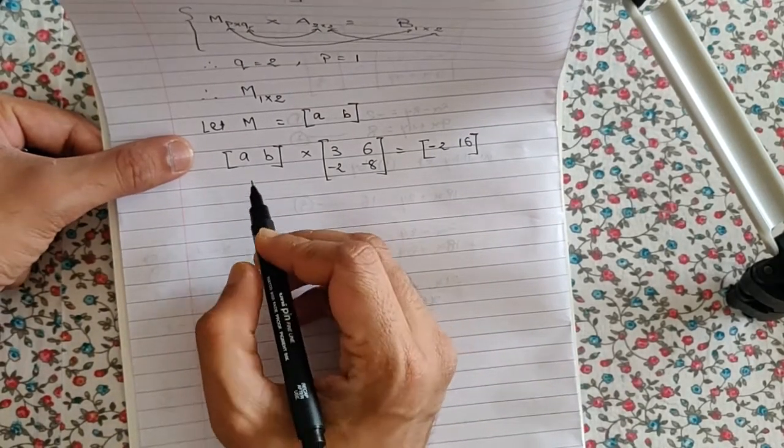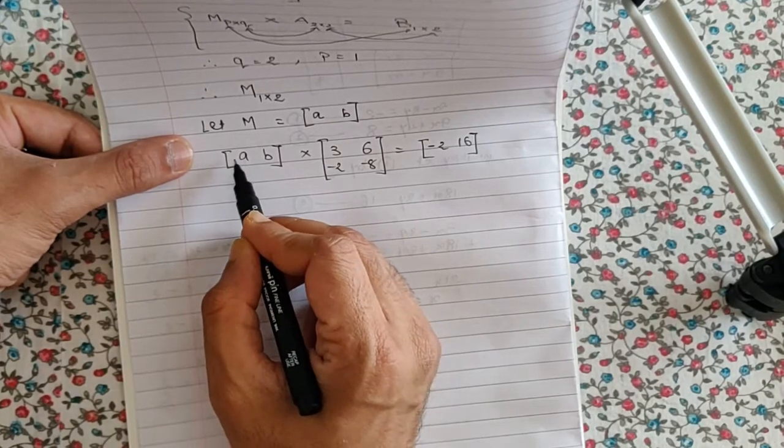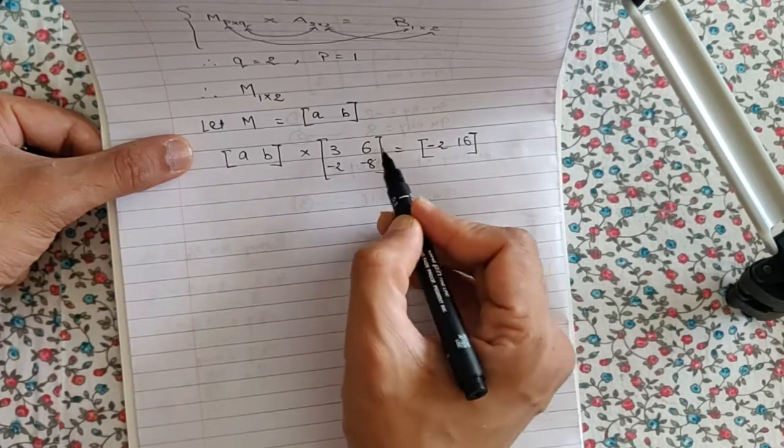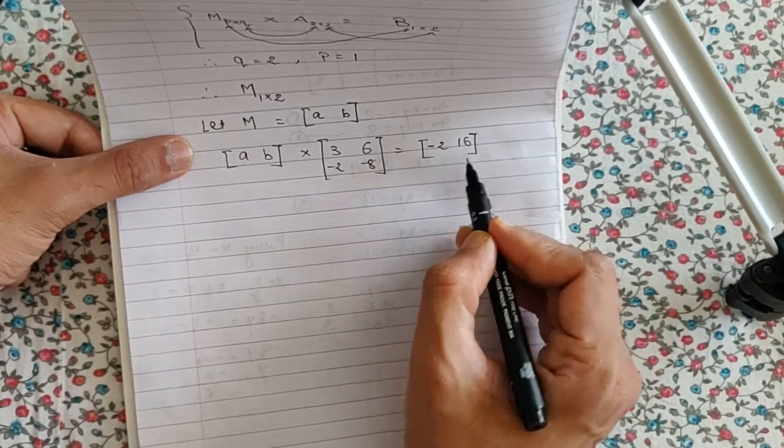So we will multiply the first row with the first column and the first row with the second column. So we'll get two elements like this.